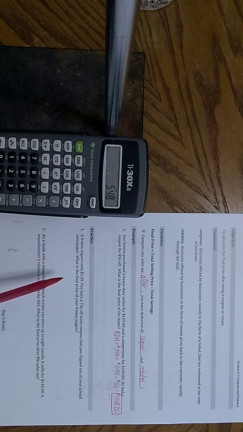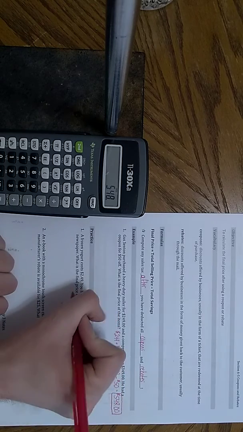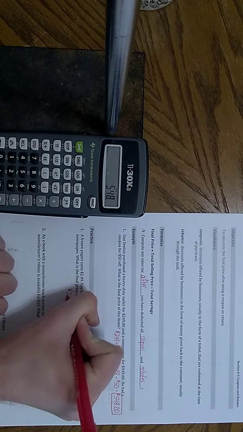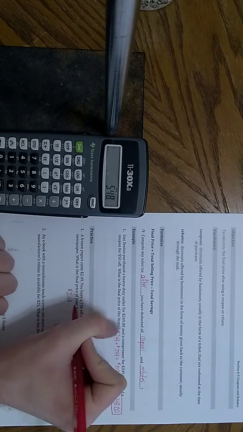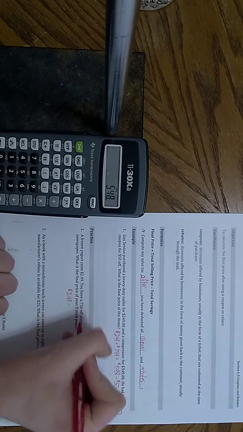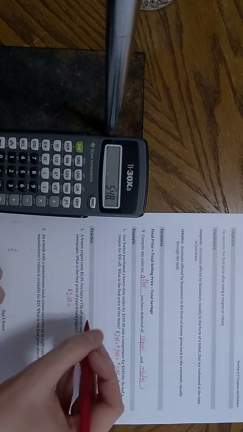Okay, another pretty simple one. A frozen yogurt costs $2.49. You have a 75-cent off store coupon that you clipped out of your school newspaper. What is the final price of your frozen yogurt? Well, again, that would be pretty simple. The normal selling price is $2.49. You have a 75-cent off store coupon.